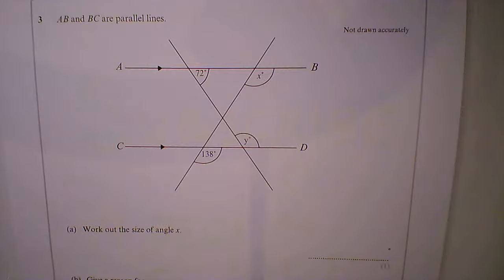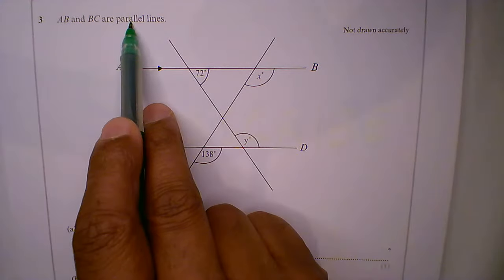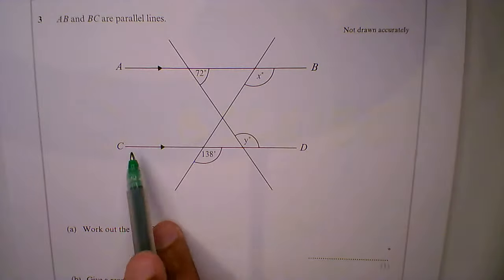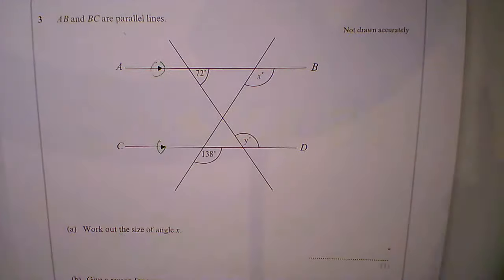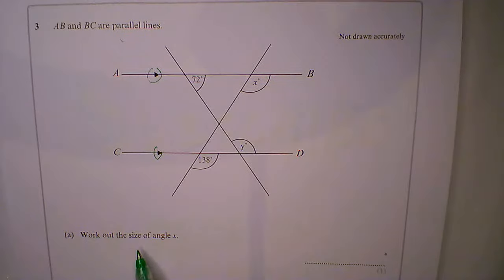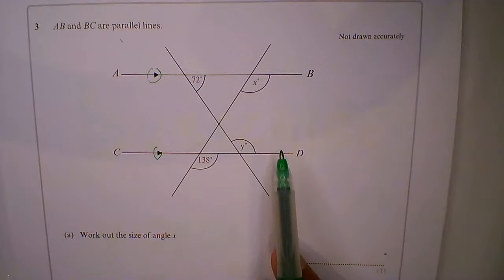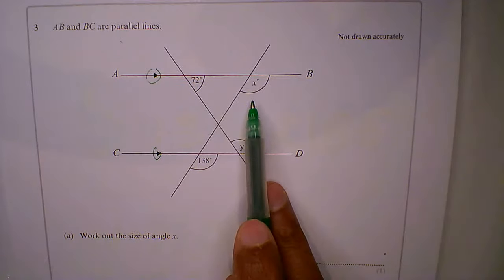Okay, question 3b. Question 3 rather. AB and BC are parallel lines. So you got AB and BC, and you can see these arrows tell us that they are parallel lines. Work out the size of angle X. So angle X is here.